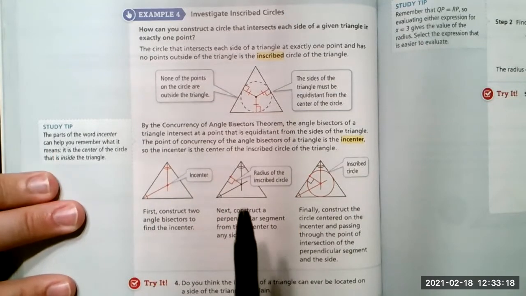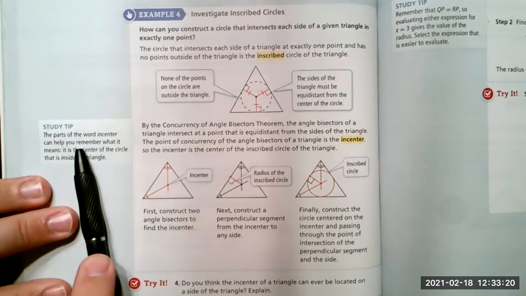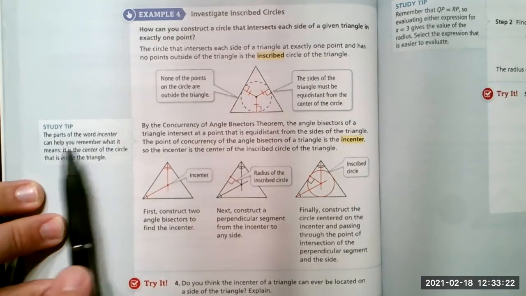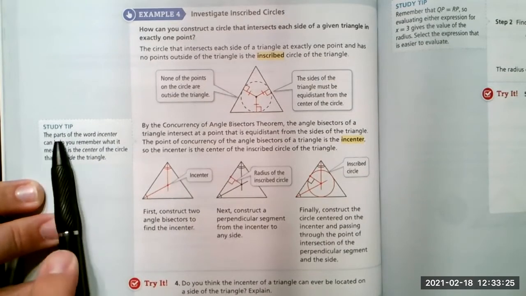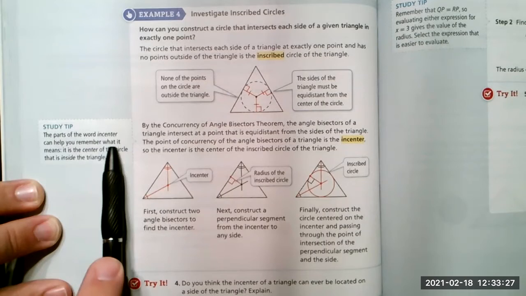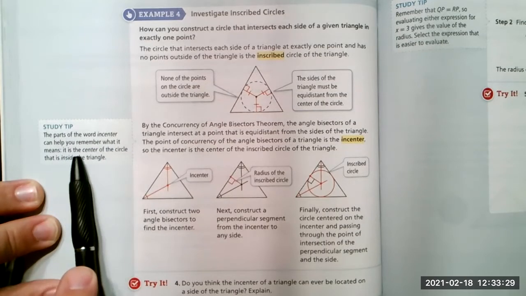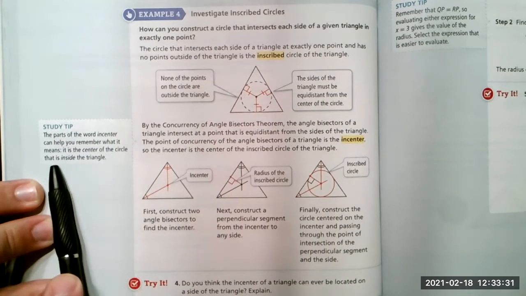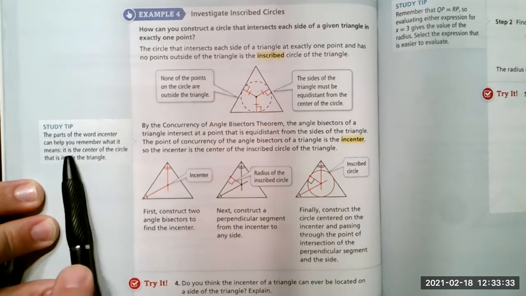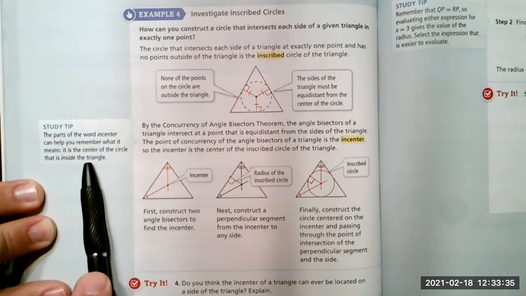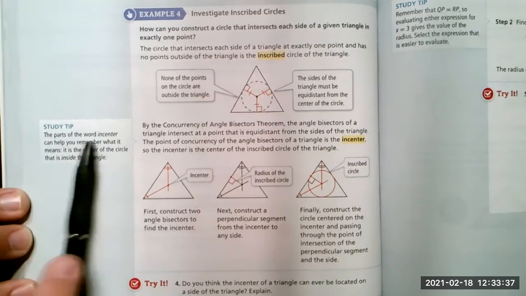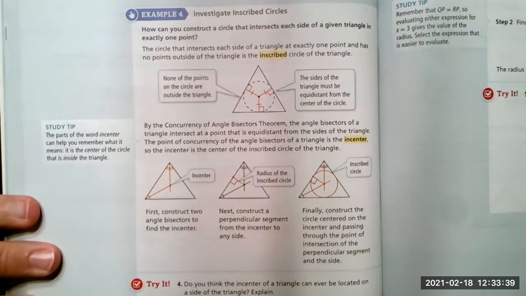Oh, look at this study tip. These are good. If you're not reading through these, take a look at these. Make sure you read those. The parts of the word incenter can help you remember what it means. It is in the center of the circle. That means inside of the triangle. It is the center of the circle that is inside the triangle. So it kind of gives you just little hints, as you go through there.